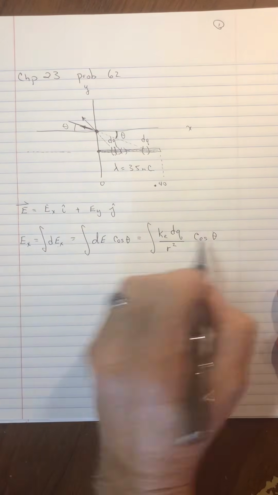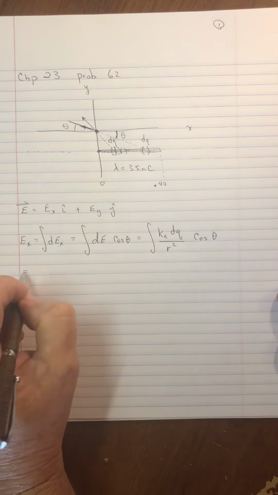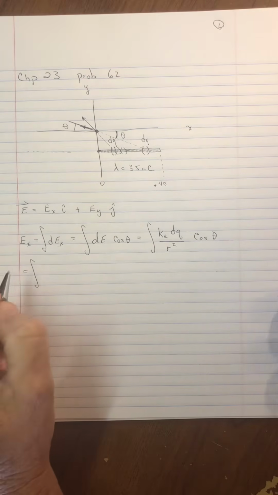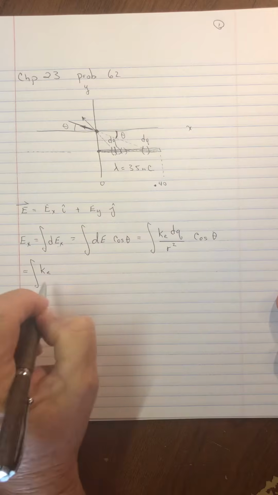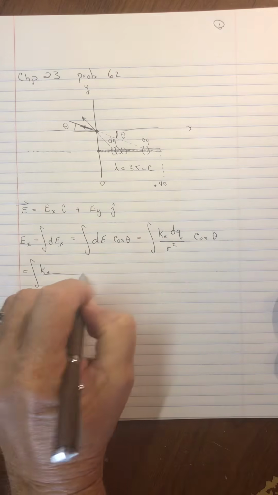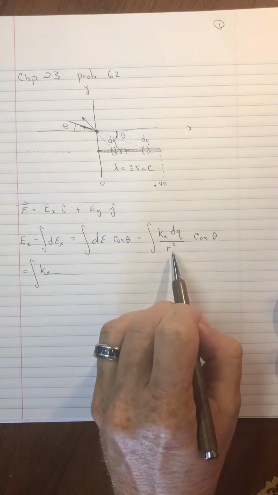And so again, this has to depend upon x. So let's see if we can figure that out. And maybe I'll start with, I think the easier one here, the r squared.